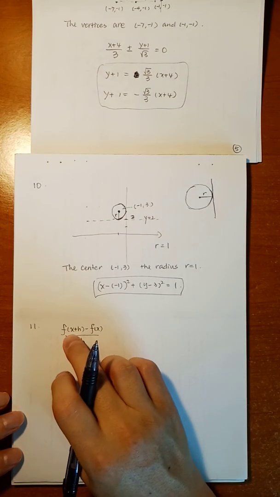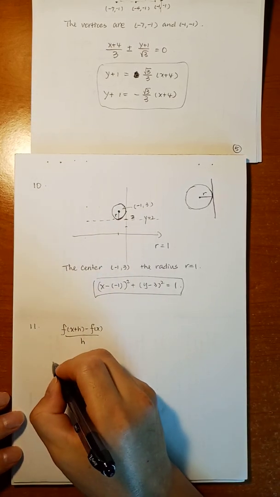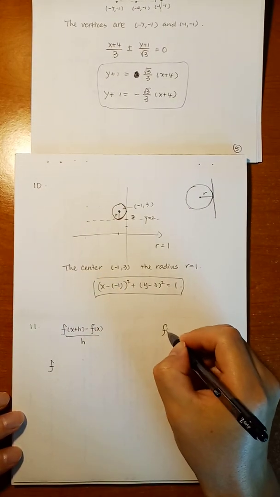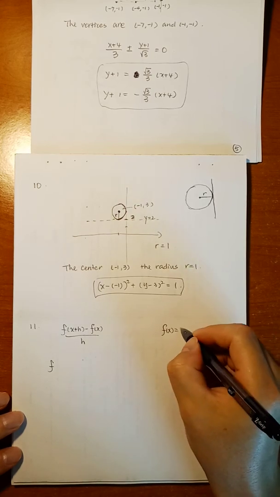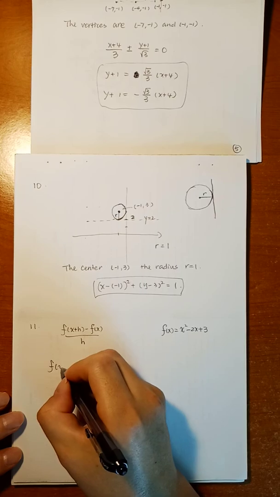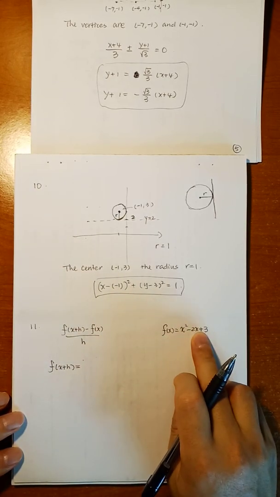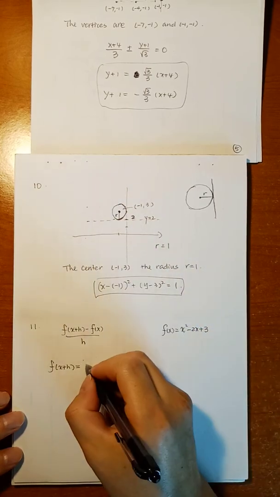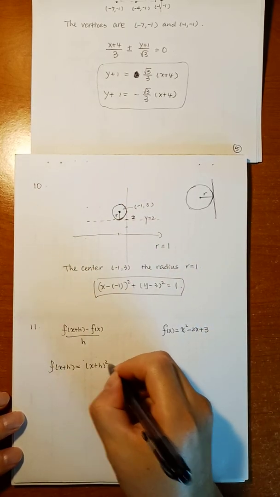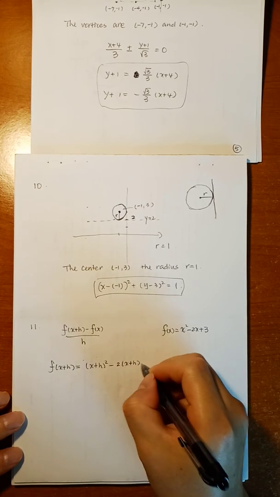Here you have f of x plus h. What is f of x plus h? f of x is x squared minus 2x plus 3. For f of x plus h, whenever you see x, you write x plus h. So for x squared, you get x plus h squared. You have 2x, it's 2 times x plus h, and plus 3.